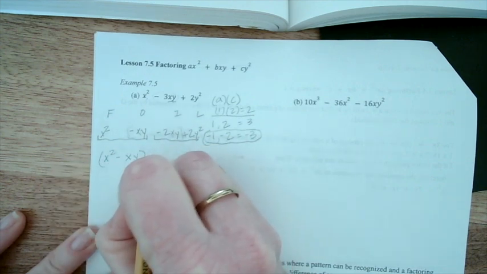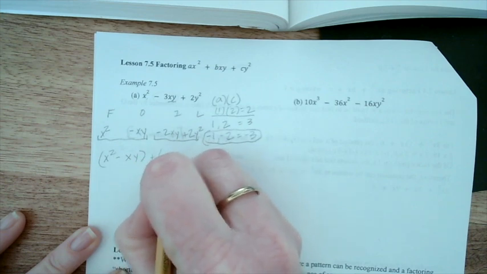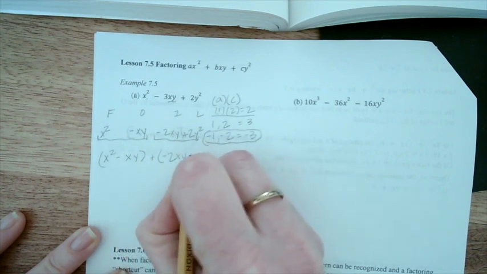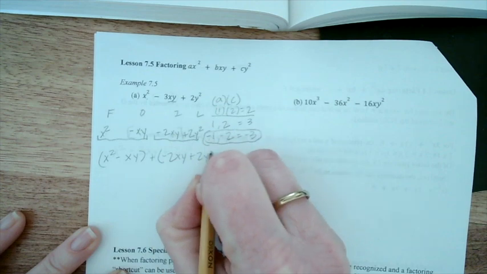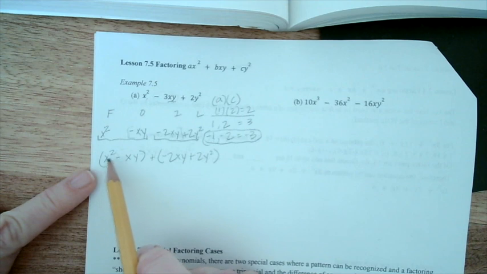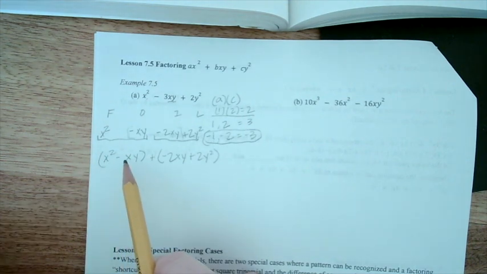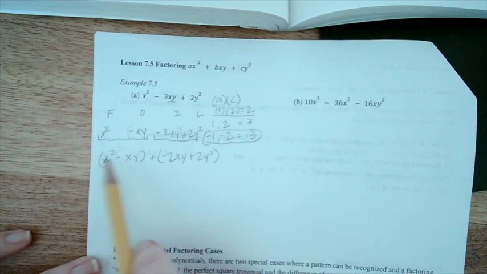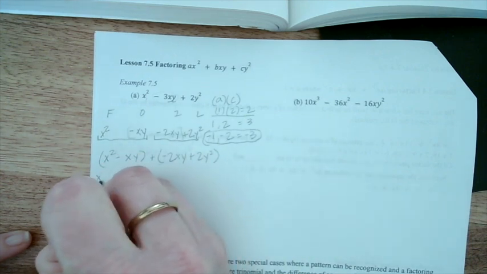And then we have negative 2xy plus 2y squared. And then we're going to factor out from each of these. So what do these have in common? What can we factor out? They both have an x, so we're going to take the x out.